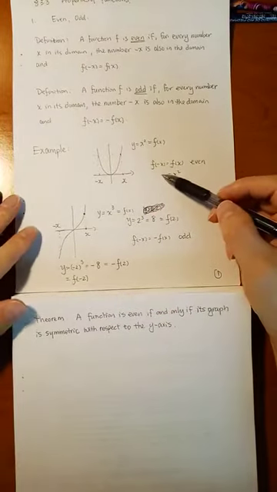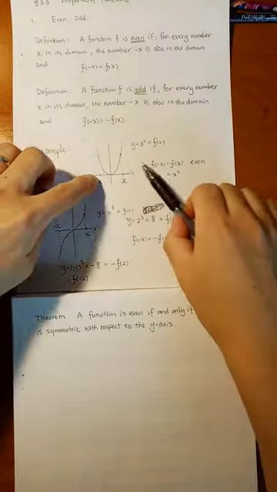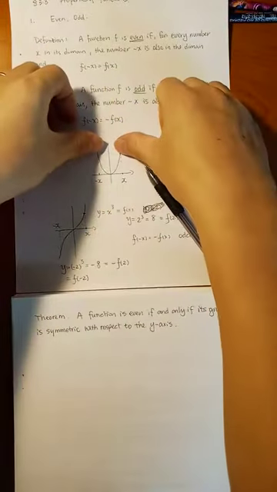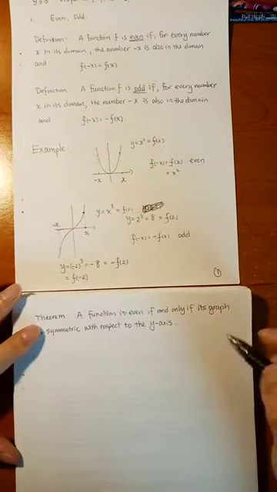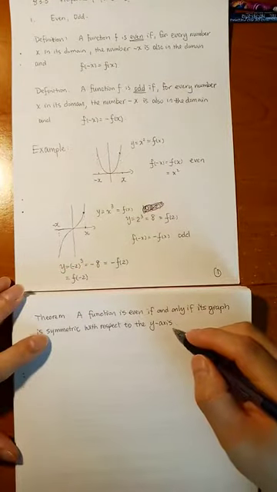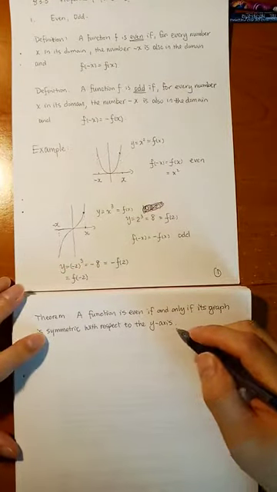So this is an even function because, for x and negative x, since you fold it, they have the same value. Two points coincide. So this is a symmetry with respect to the y-axis.